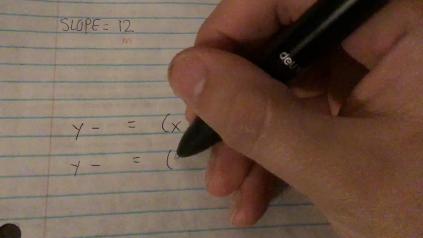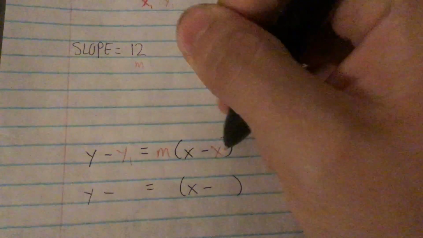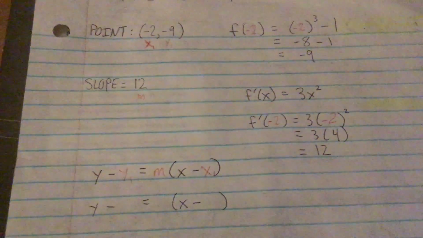Now, let's go into point slope form, specifically y minus y1 equals m times x minus x1. So now I'm going to look at my data.